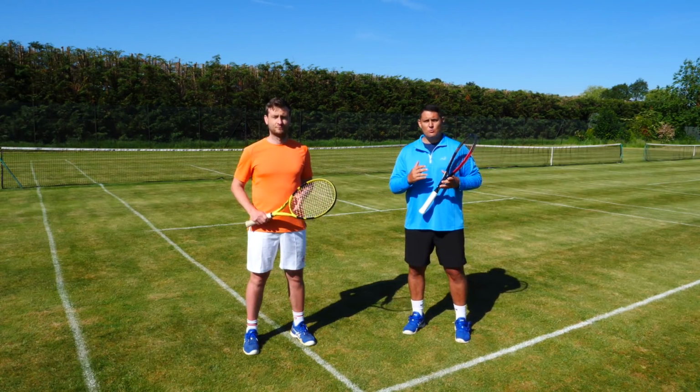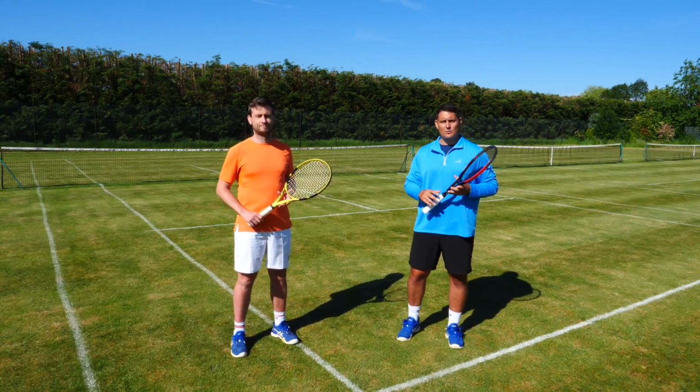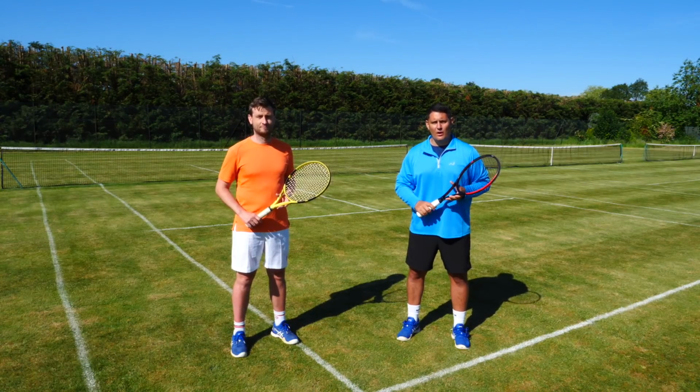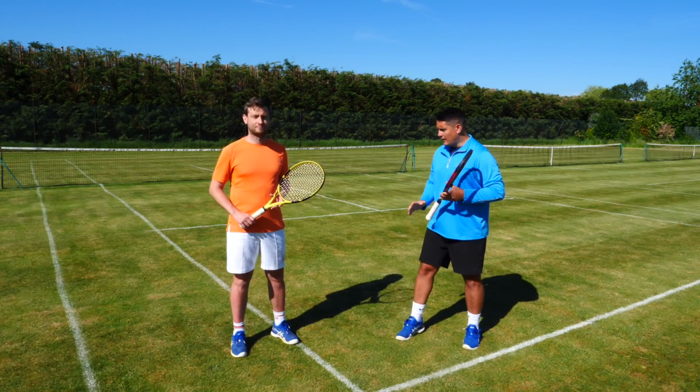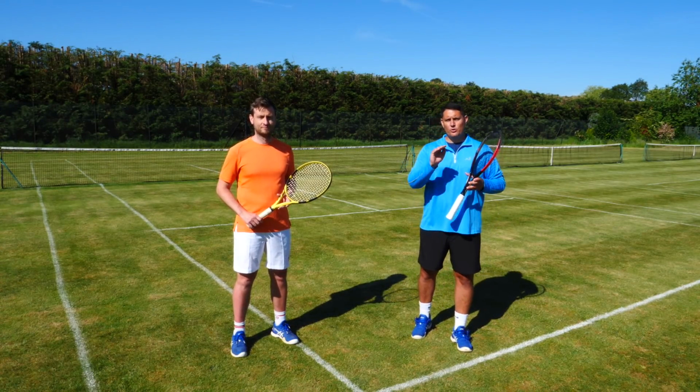Now, sometimes the best way to actually open up those angles is to firstly push the player back. And this is something that we saw Andre Agassi do extremely well. With his first cross-court shot, he wasn't going for the angle, but he's going for the depth and that heavy spin to push the player back.